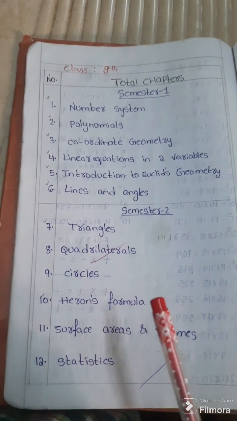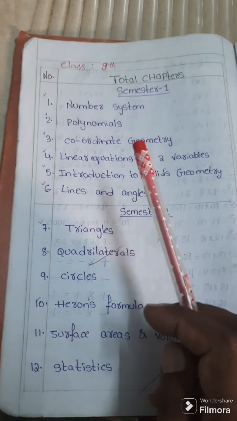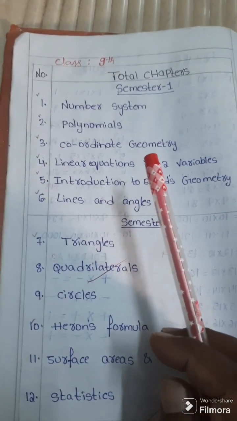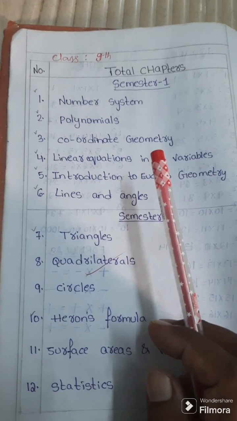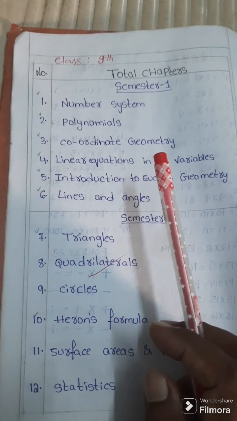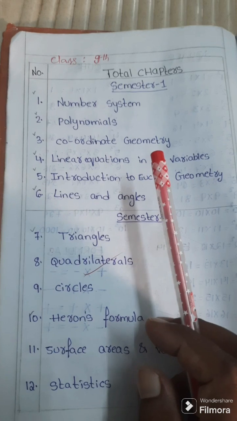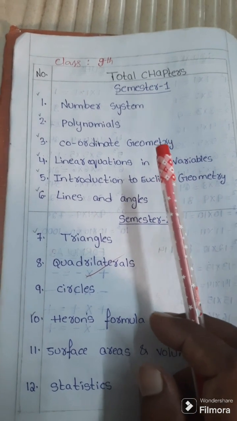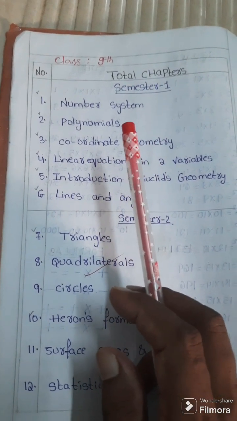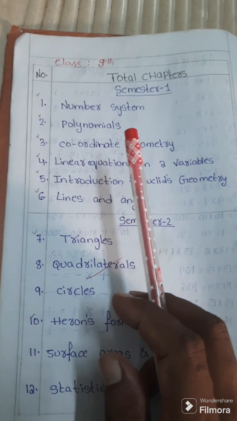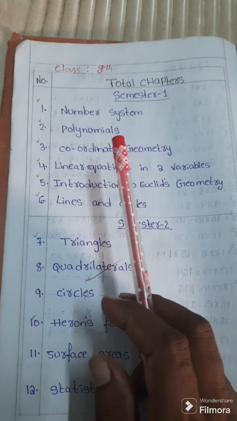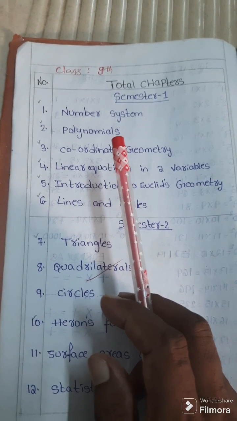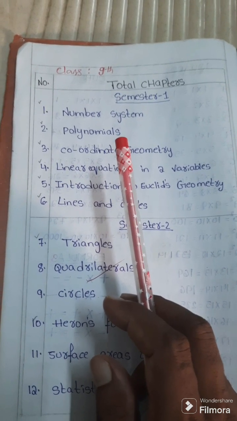But in the above chapters, only a few are mathematical, and most of the chapters are theory oriented, so be careful while learning. In the first chapter, it is mainly mathematical, with a little bit of theory. The second chapter, polynomials, is also mathematical, mostly sums.